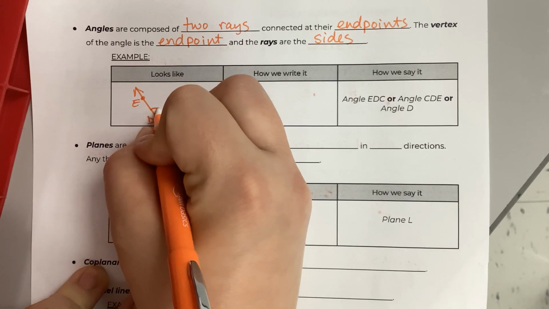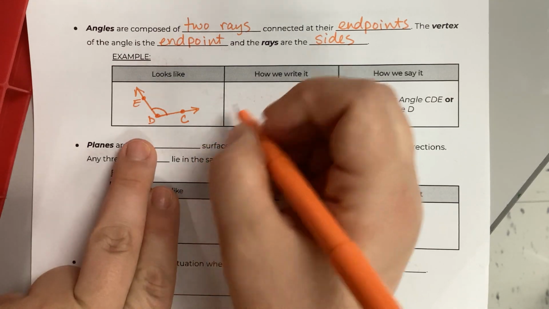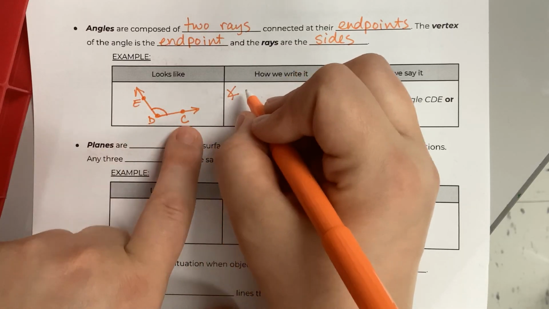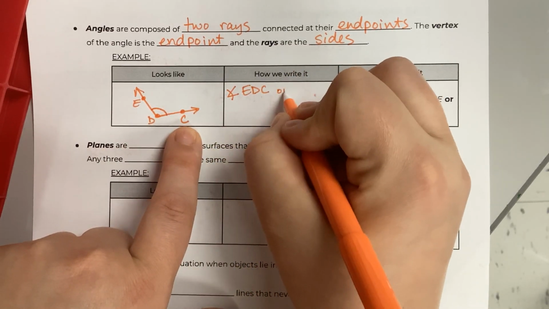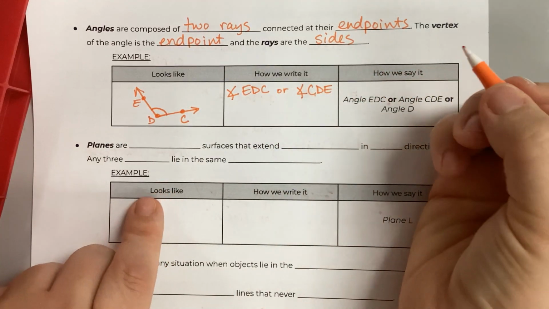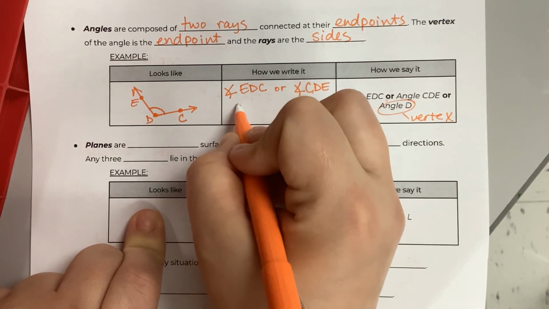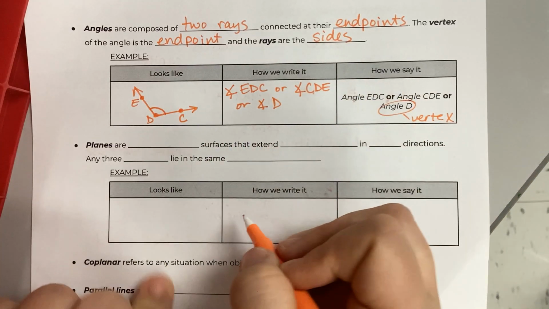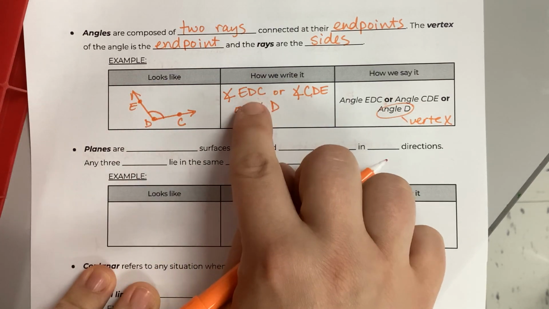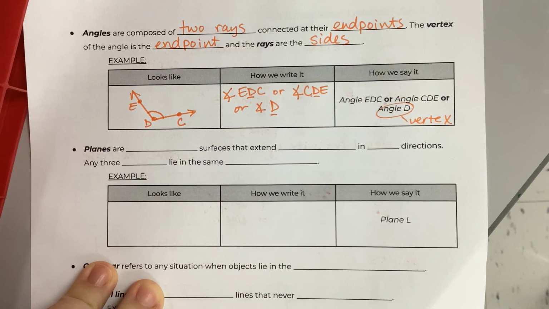So this here, we would say the angle is being measured here at D. This is the vertex. So we could write this angle by giving a little angle symbol, saying angle EDC, or we could do the reverse order, angle CDE, or we can even name it with the vertex and just say angle D. We couldn't do angle E, angle C, or angle CED because we want to see the middle letter is the vertex. That tells me where I'm measuring at. Okay?